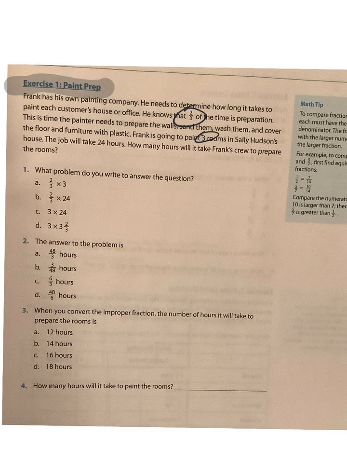Okay, so one of the things that's important here is this word right here, 2/3 of the time. The time is always how long it's going to take to do the job. So in this case, it's 24 hours. 2/3 of 24 hours. Doesn't matter how many rooms Sally wants painted. We just care about how much time. So how many hours will it take Frank's crew to prepare the rooms?